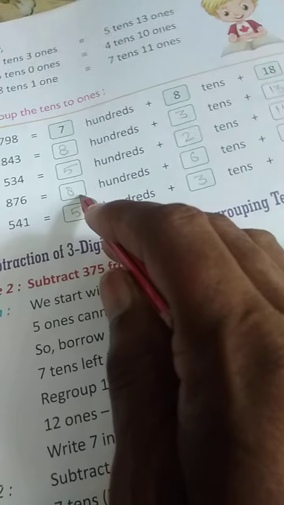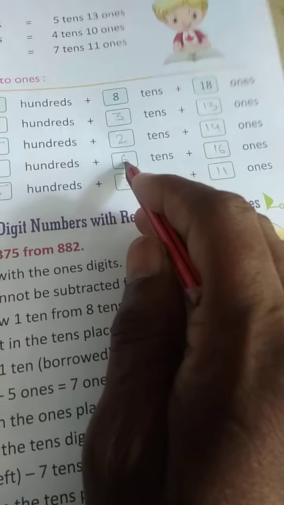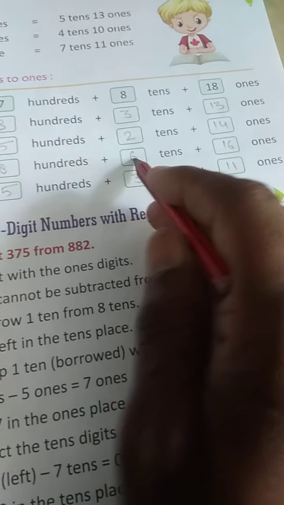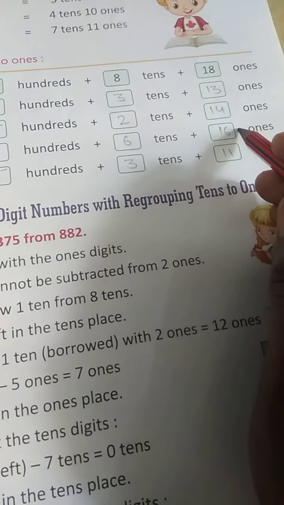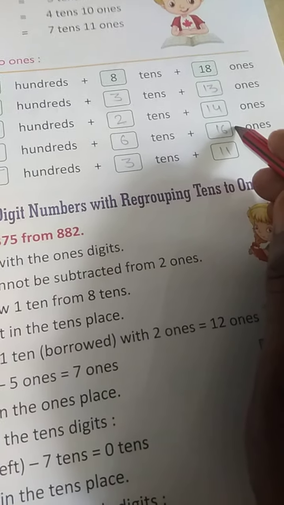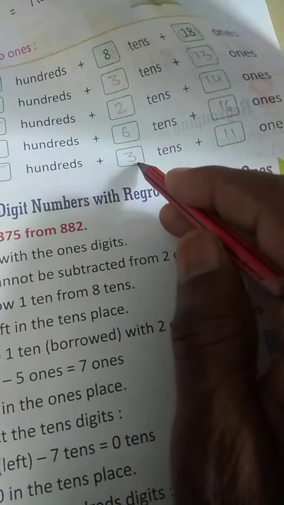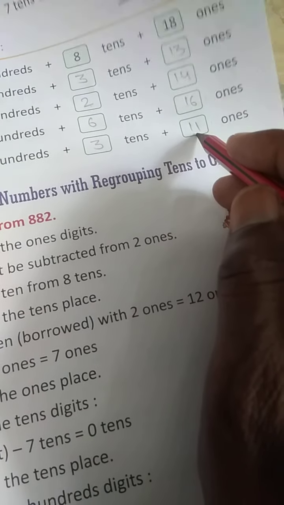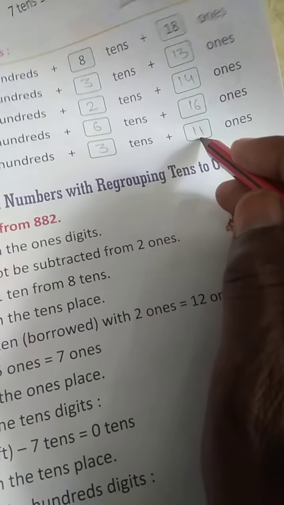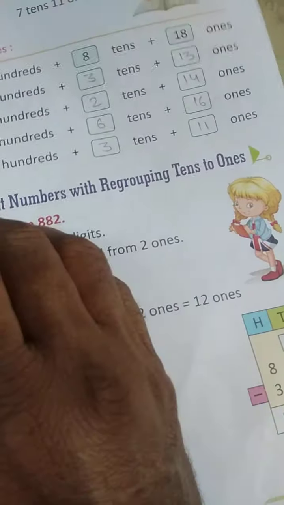876: 8 hundreds, 6 tens, 6 tens are 60, 16 ones, 60 plus 16 means 76. Therefore, it becomes 876. 541: 5 hundreds, 3 tens, 11 ones. After having calculated this, it becomes 541.